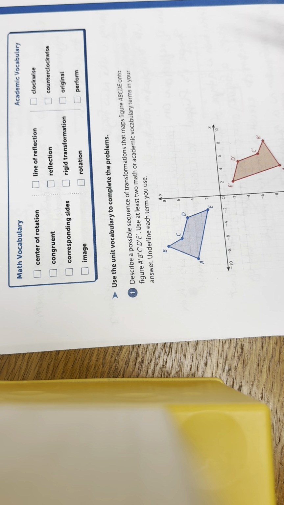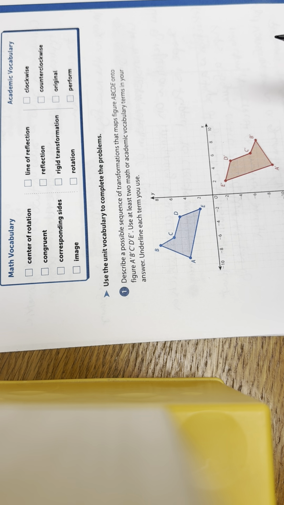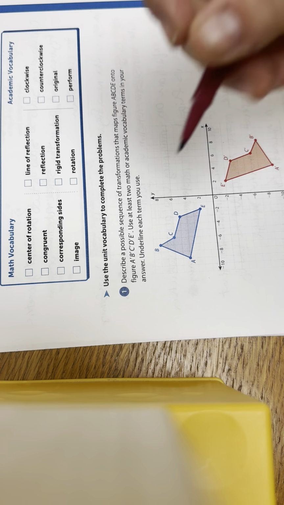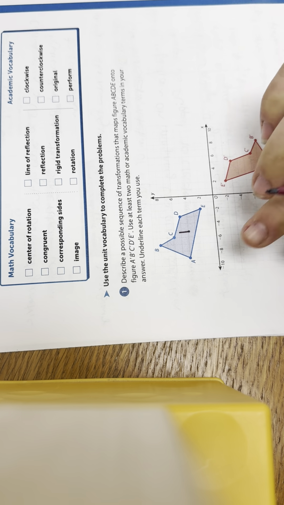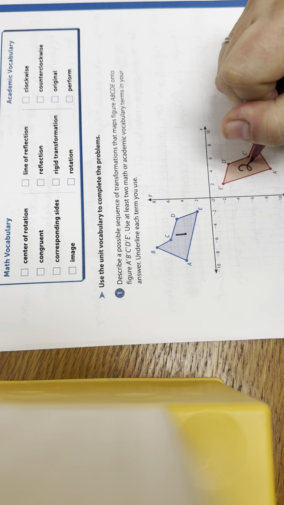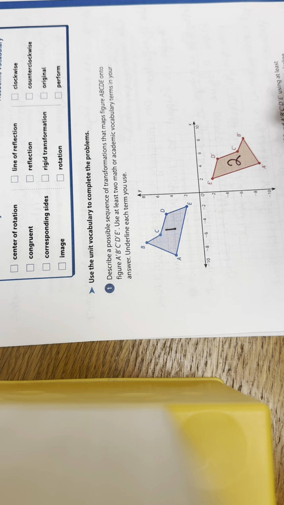So problem 1 says, describe a possible sequence of transformations that maps figure A, B, C, D, E onto figure A prime, B prime, C prime, D prime, E prime. Use at least 2 math or academic vocabulary terms in your answer. Underline each term you use. So we're starting with the blue figure and we're going to the red figure.